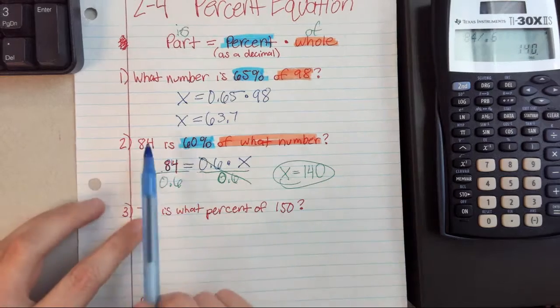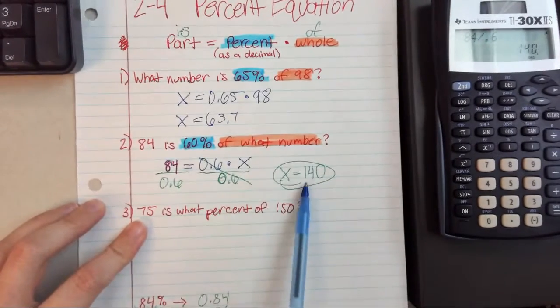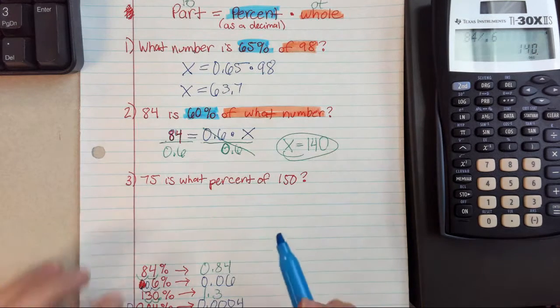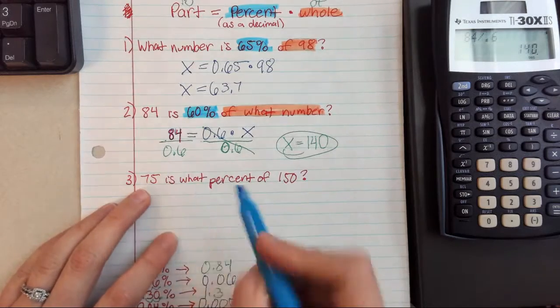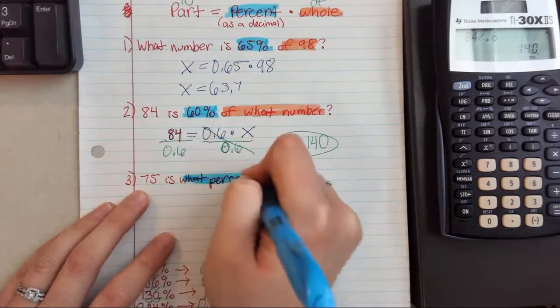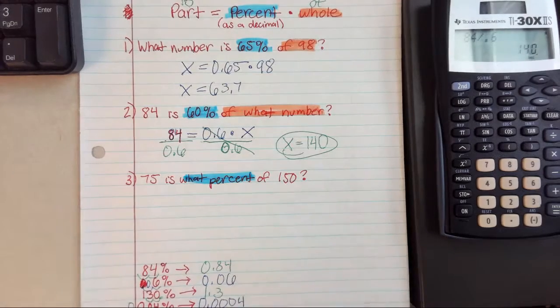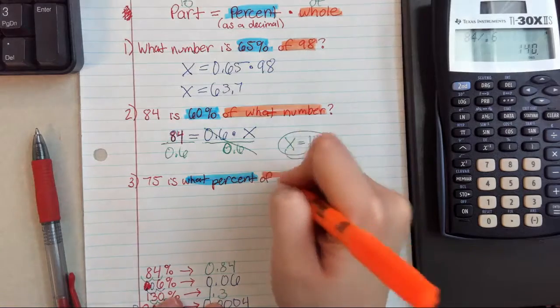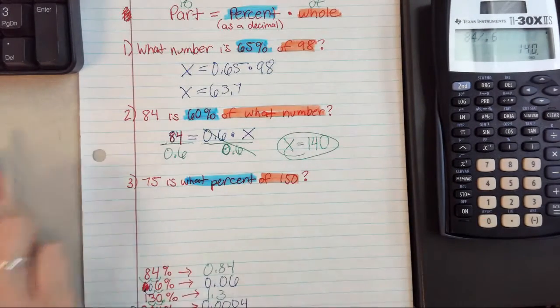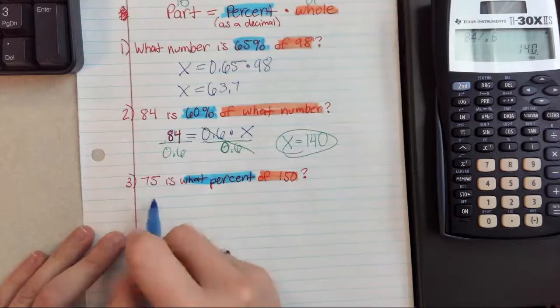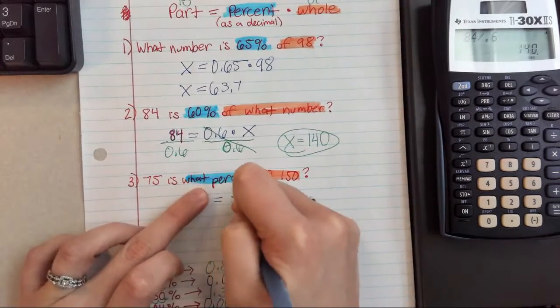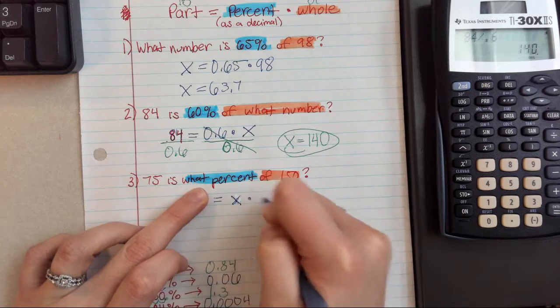And it kind of makes sense. If 84 is 60%, you're going to want a number bigger than that 84. The last one I think is the most confusing of all of the types. And it says 75 is what percent? Notice in this case there was no percent sign, so you know that's going to be our variable, with the whole of 150. So we started off the same. The part equals the percent times the whole.